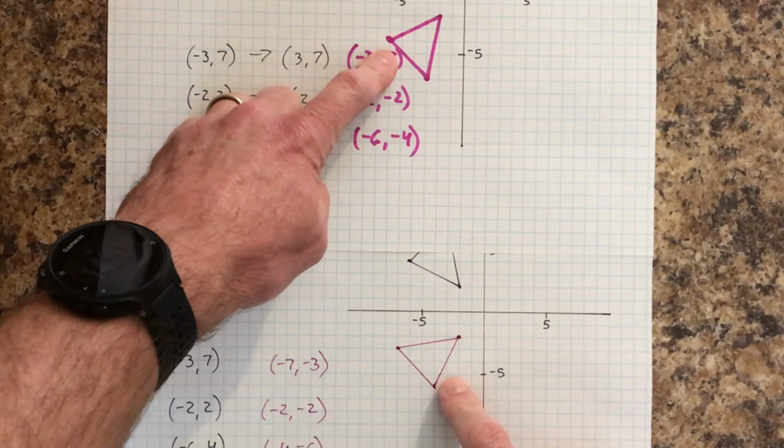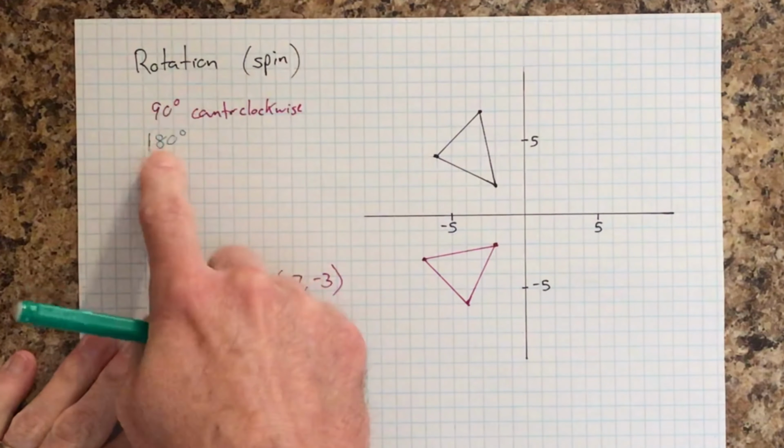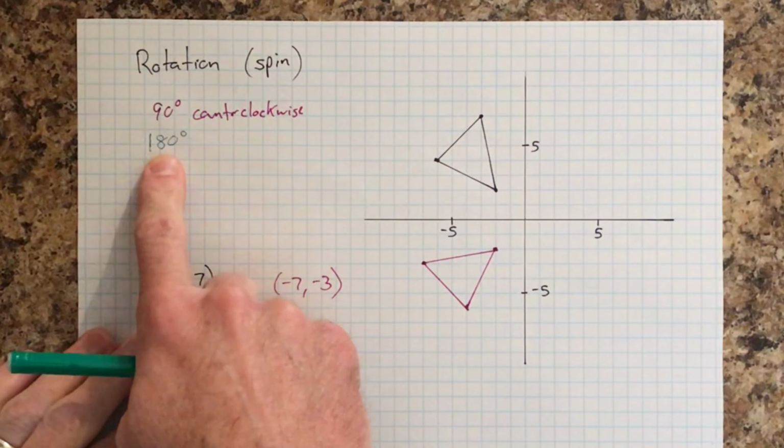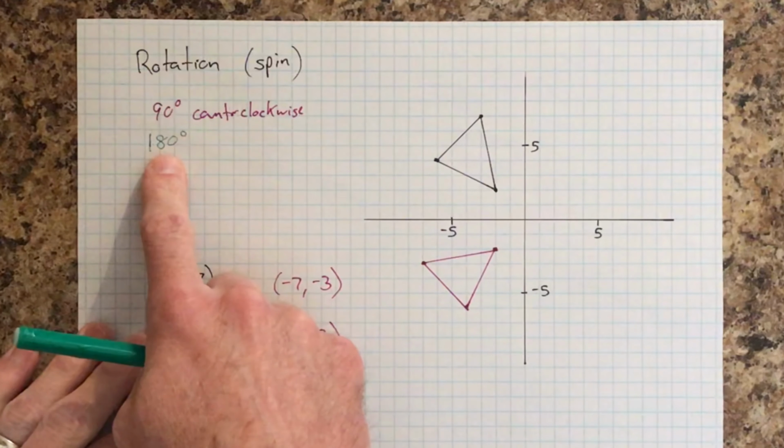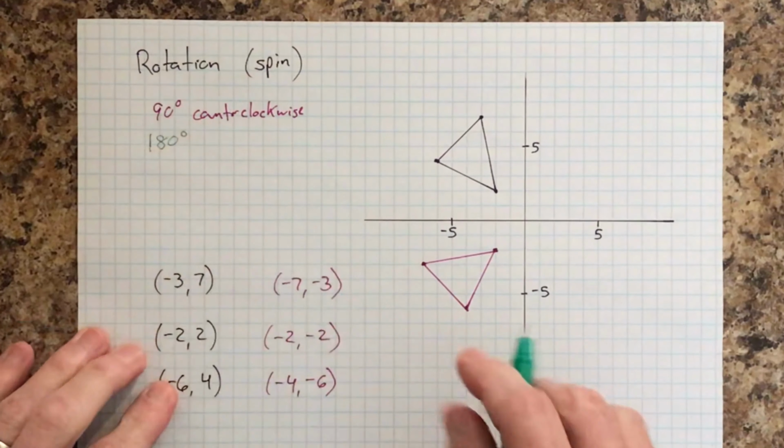Let's rotate this original triangle one more time. This time, let's rotate it 180 degrees. Because 180 degrees is half a circle, it's not really going to matter which way we rotate it too terribly much. So instead of a right angle, we need to think about a straight angle, which is a straight line.